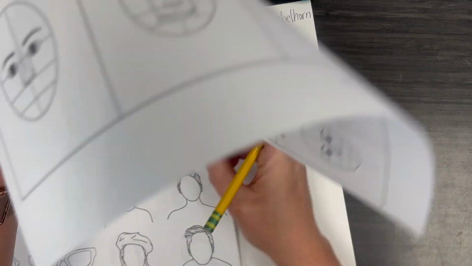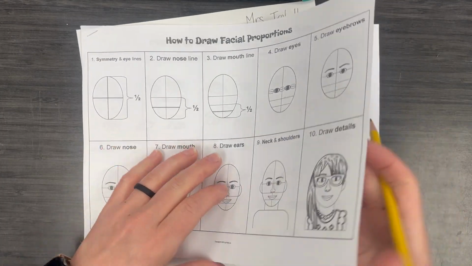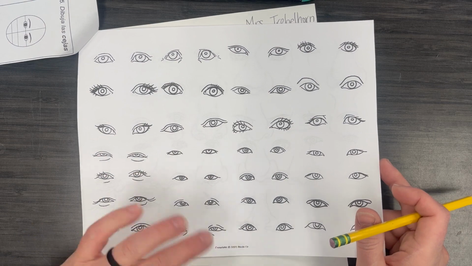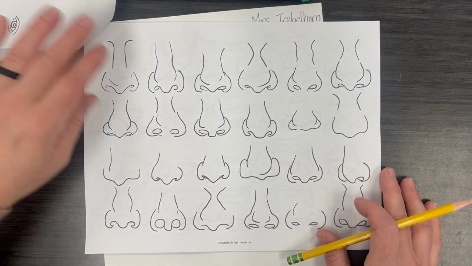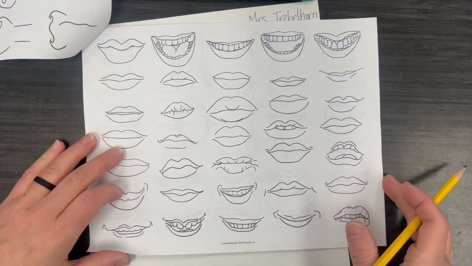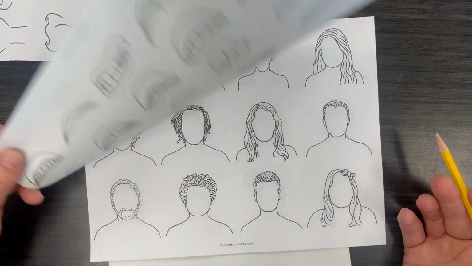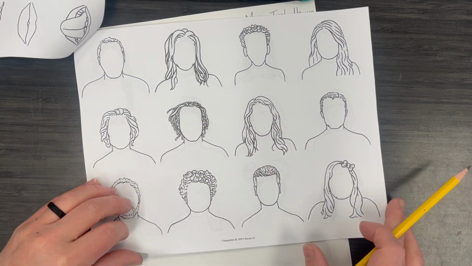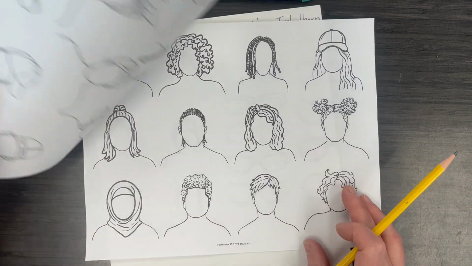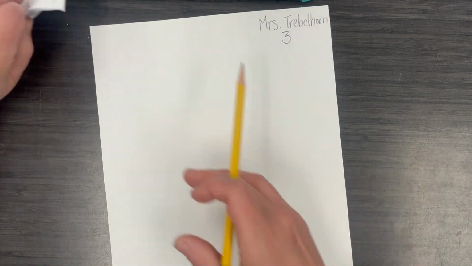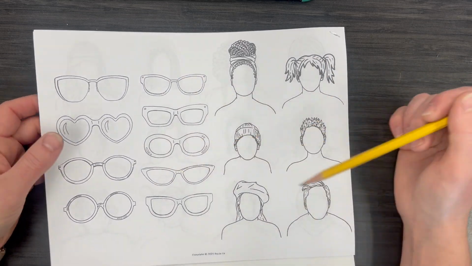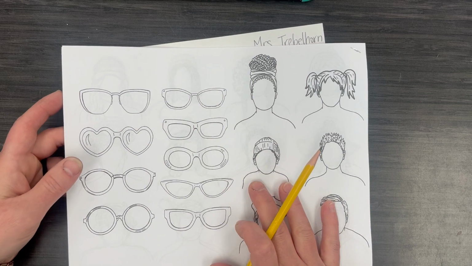In this packet, there are some other resources as well. There are going to be images of eyes. I'm going to talk to you about how to draw eyes, but you can use these as reference points to help you draw different types. Noses, because there's lots of types of noses in the world. Mouths, because there's lots of kinds of mouths. Different hairstyles, more hairstyles, even more. And then finally, some additional features like maybe hats or a few extra hairstyles and glasses. I'm going to reference back to this as you work.